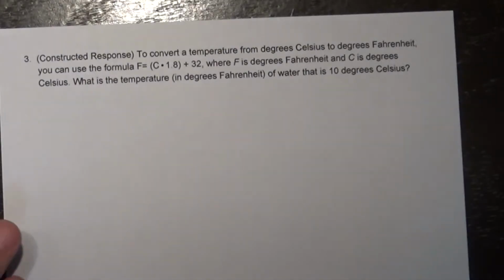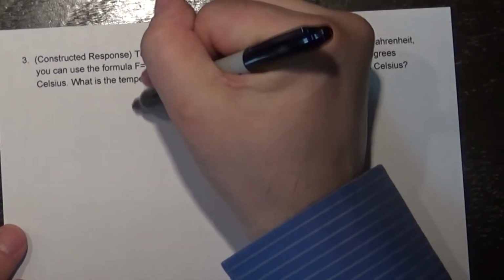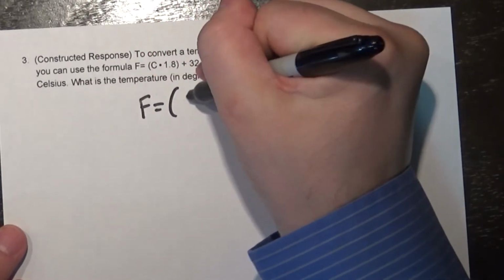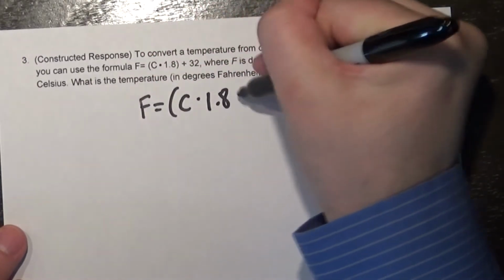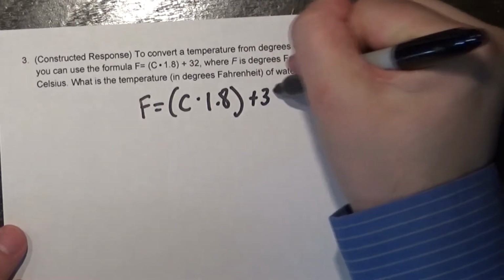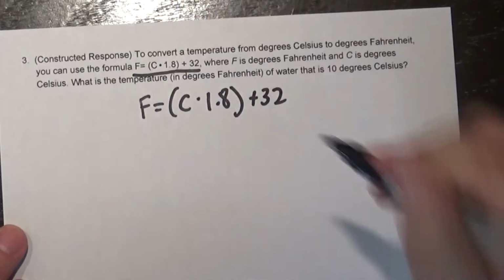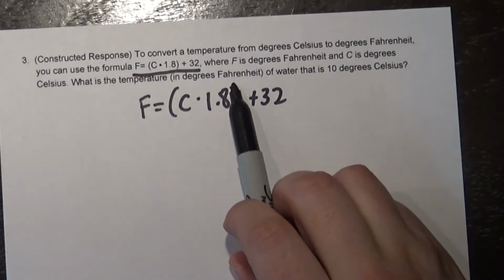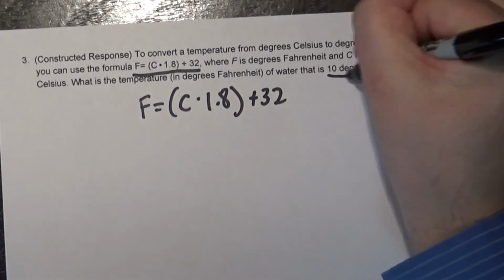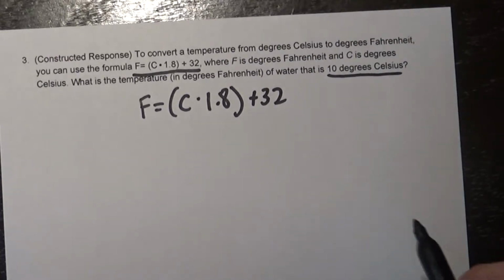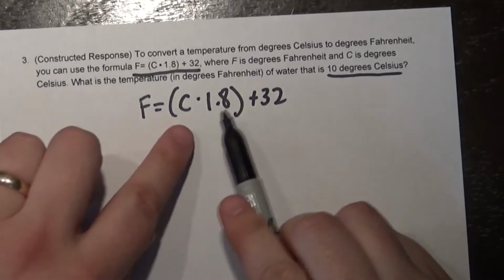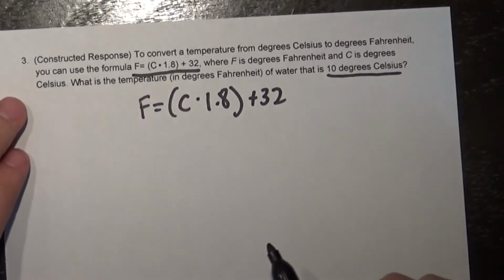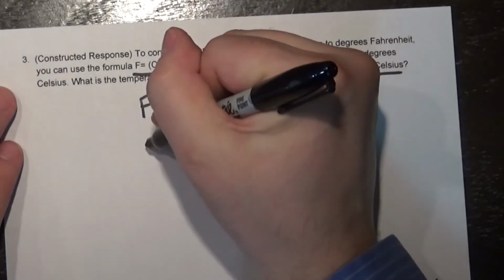So I seem to recall this question that appeared for us on our unit test way back when we were learning about expressions. All I'm doing here to start is writing out this formula again, taking it right from my problem. If I'm trying to figure out the temperature in Fahrenheit for water that is 10 degrees Celsius, it's really a simple process of taking out my C and putting in 10. Then I'm going to just use order of operations and solve.